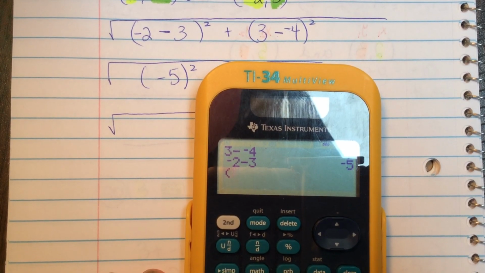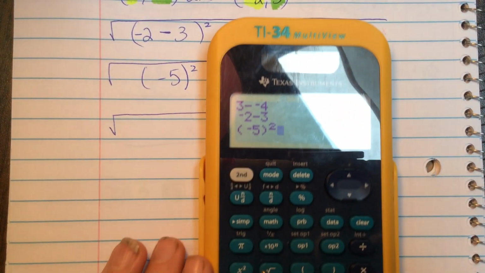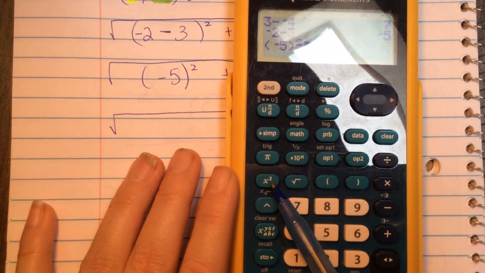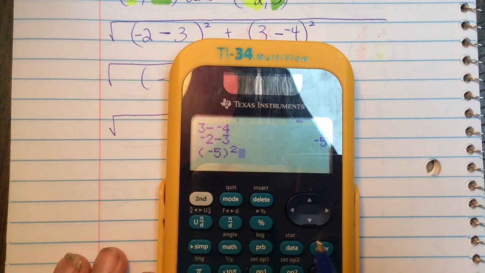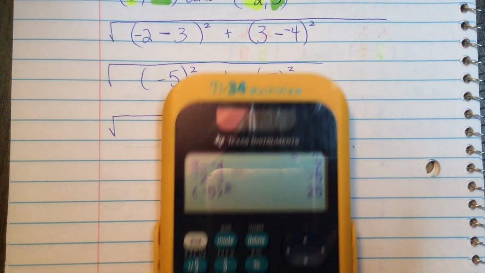So -5 squared. If I put -5 in parentheses and then hit square on my calculator, which the square button looks like this, and then hit enter, it gives me 25.